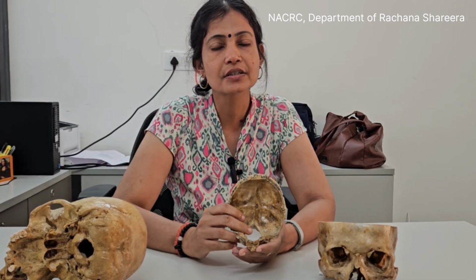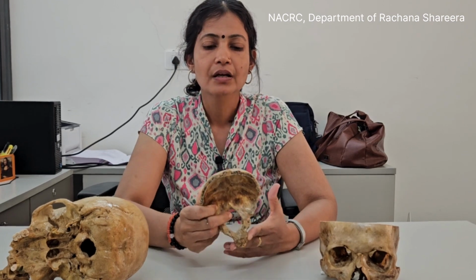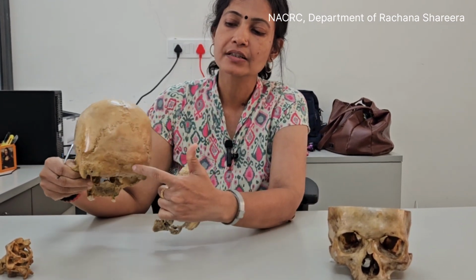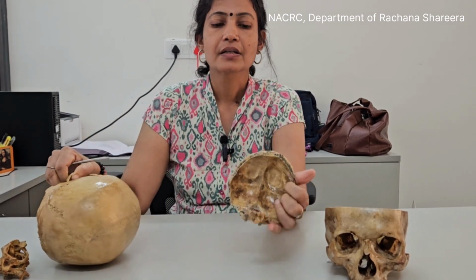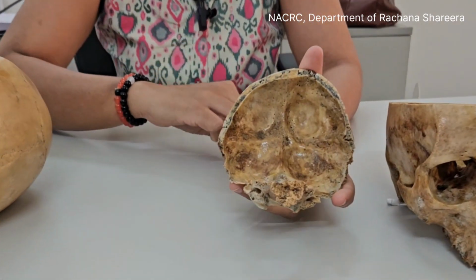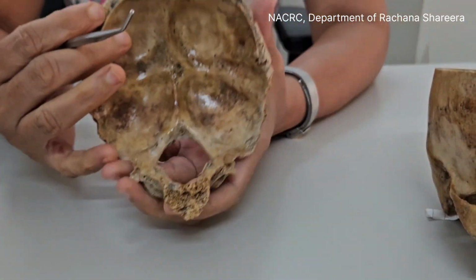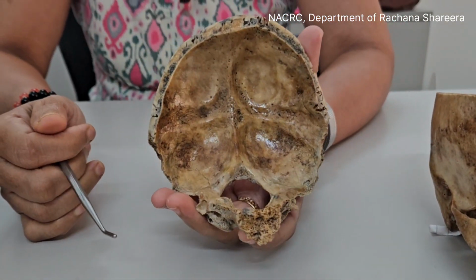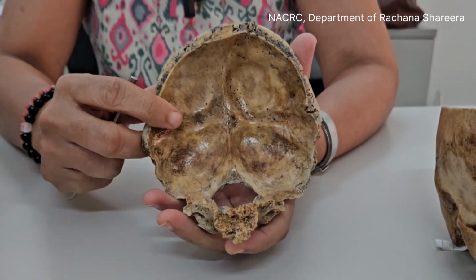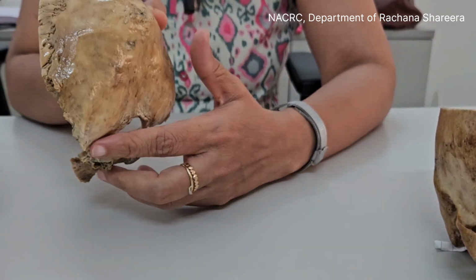So today we are going to discuss the occipital bone. The occipital bone is one among the 8 cranial bones. It lies in the occiput, or back of the head. The shape is trapezoidal. About the anatomical position, the anterior surface should be concave.